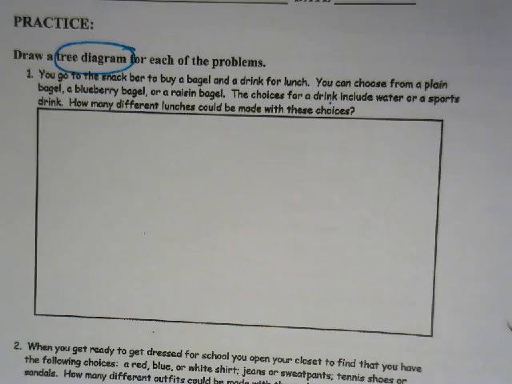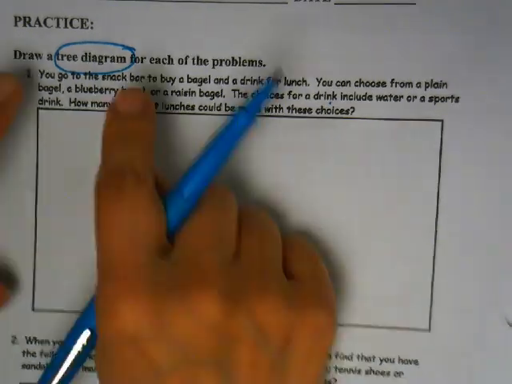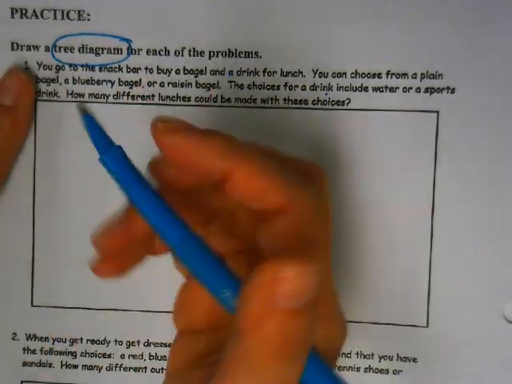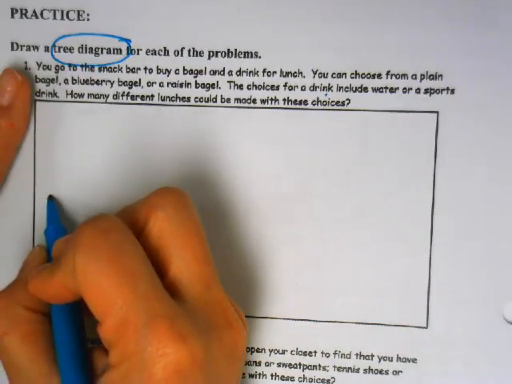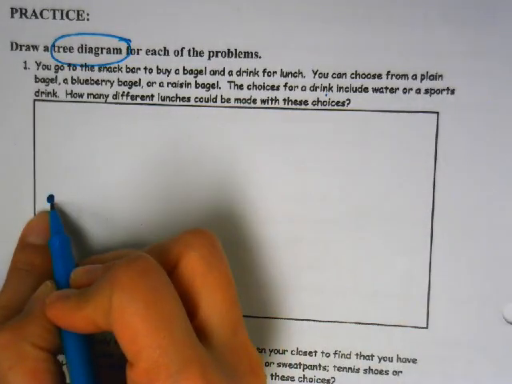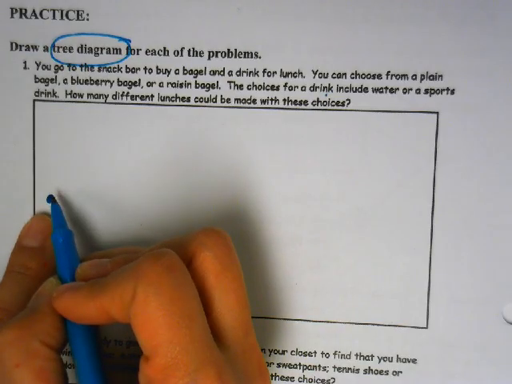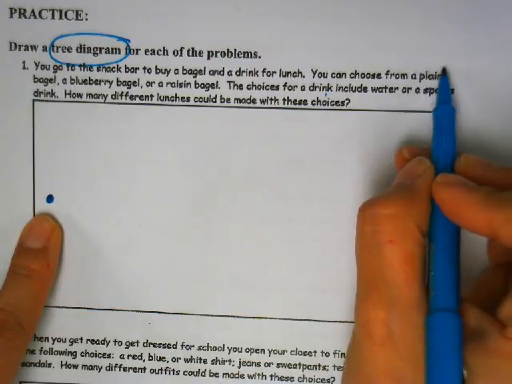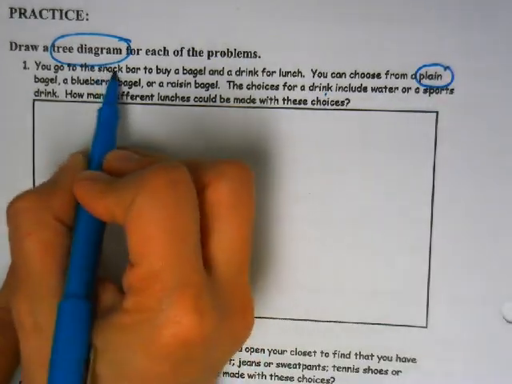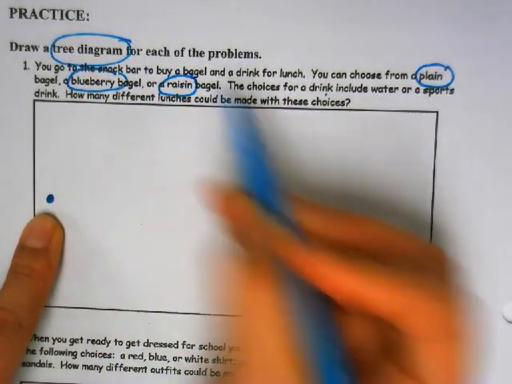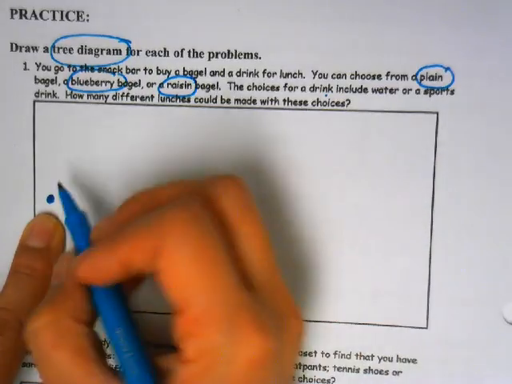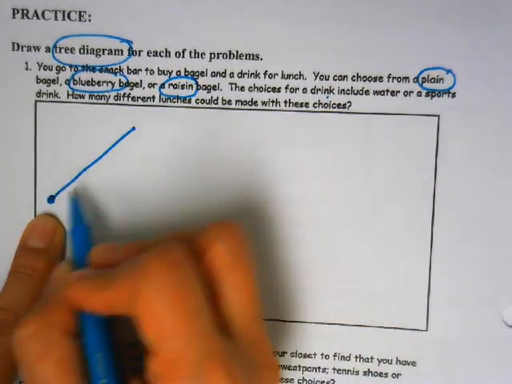What we're going to do to figure that out is a tree diagram. First we're going to do a dot right in the middle, but all the way on the left side. The vertex. How many choices did we have for bagels? 3. Let's circle them. Plain, blueberry, and raisin. So that's 3 choices, right? So I'm going to draw 3 lines.